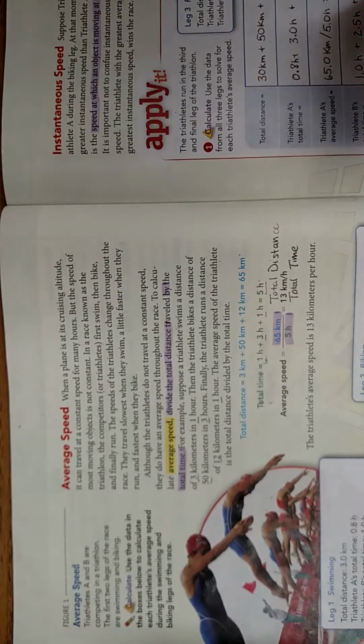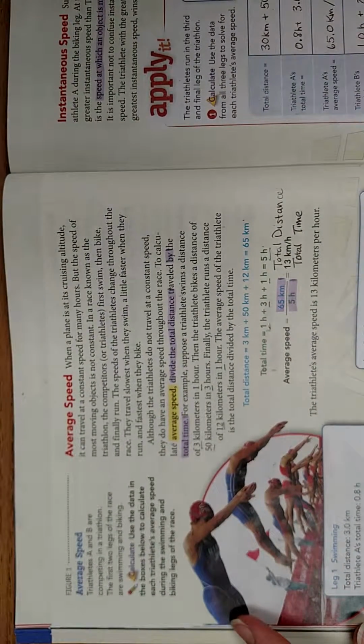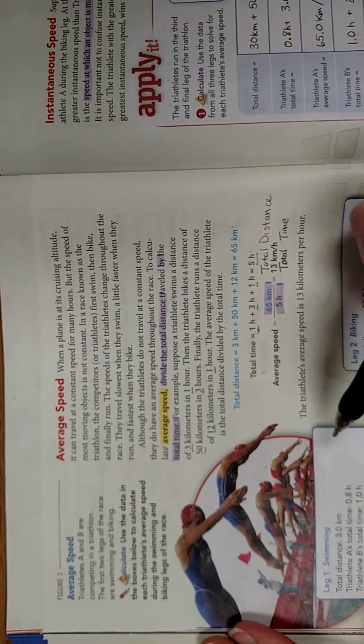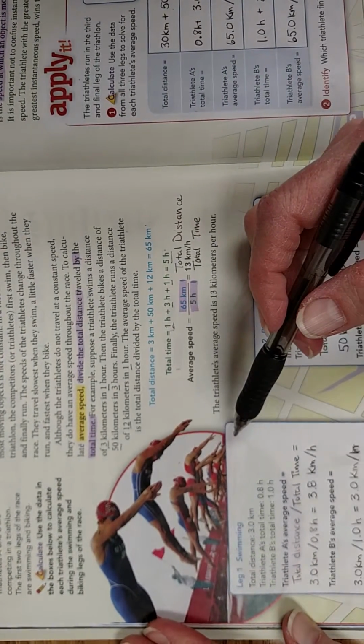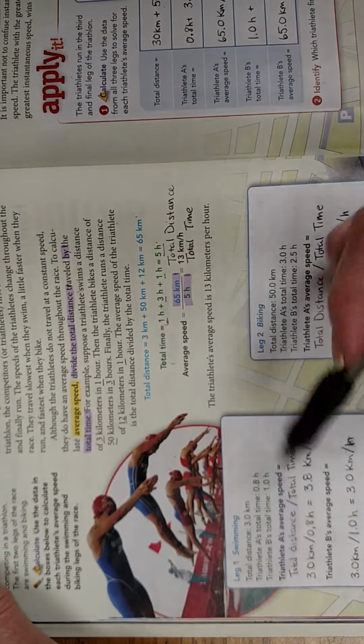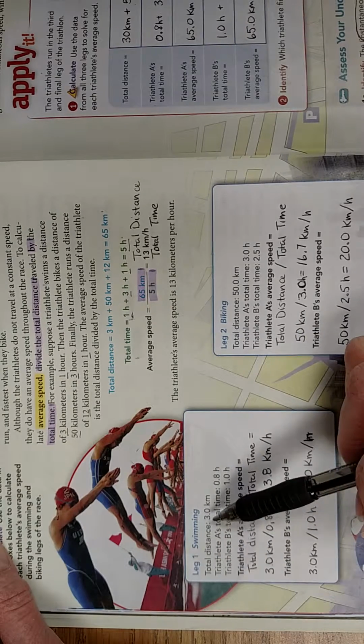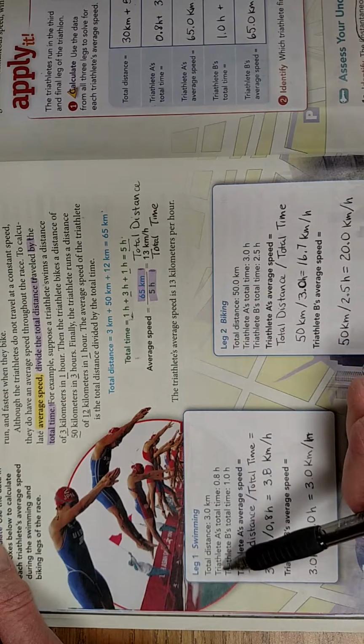For the answers for page 10 then. All right, we've talked about the average speed. So to calculate the average speed for the swimming, leg 1, the total distance was 3.0.